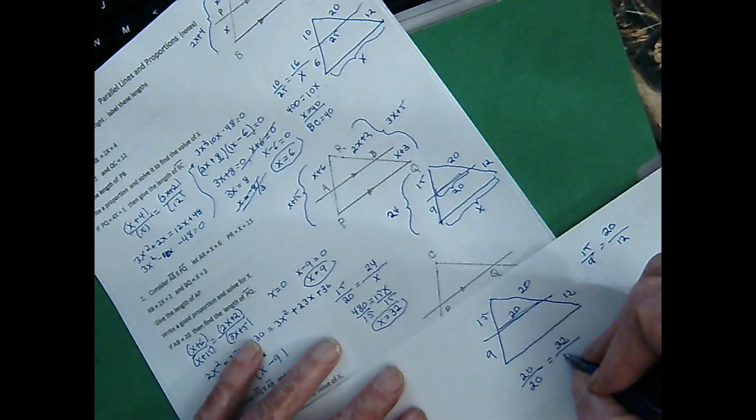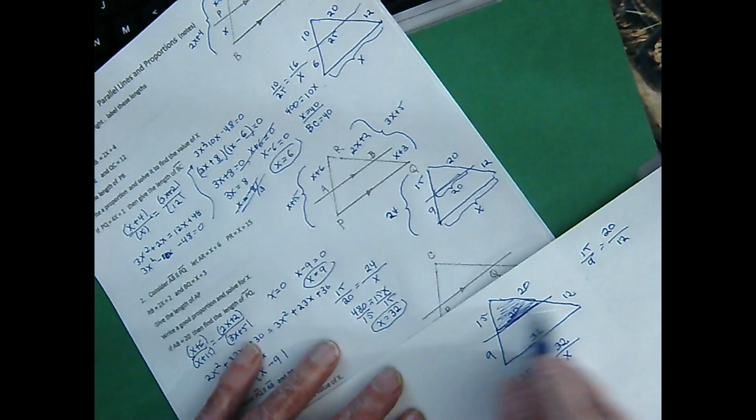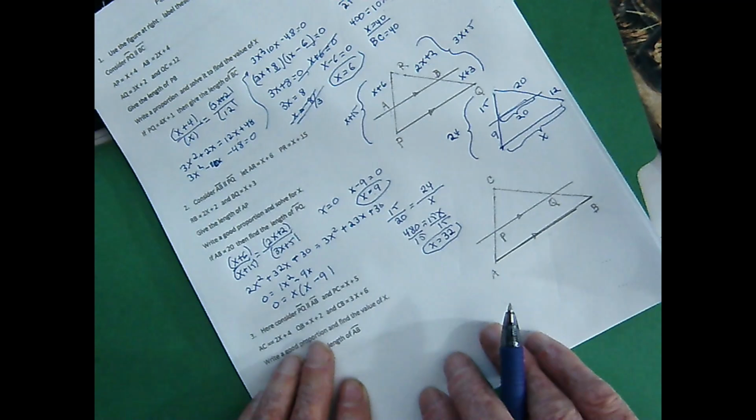But here's another interesting thing. If this thing is isosceles, this is 20 and this is 20, wouldn't the big one that's similar to it also be isosceles? This is 32 and that's 32. So it makes sense to me that would have to be true. There's a lot more to do. Let's throw in these numbers and burn this baby down.